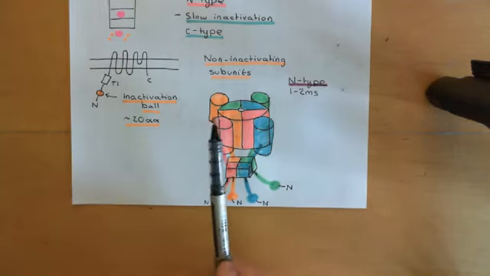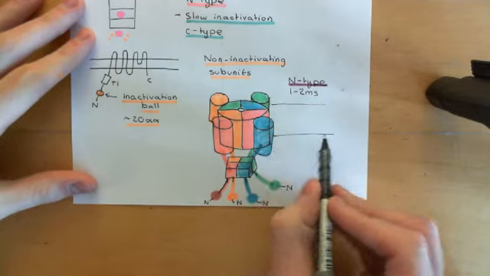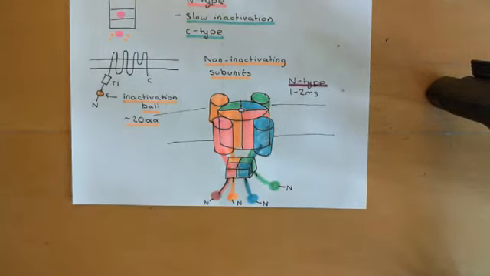So we start off with our voltage-gated potassium channel sitting in the cell membrane, and I'll just be brave and put some cell membrane there. Okay, so there's the cell membrane. It's sitting in the cell membrane. Initially, the electrical potential difference across the cell membrane was, let's say, negative 65 millivolts.